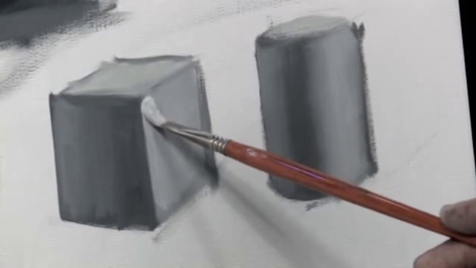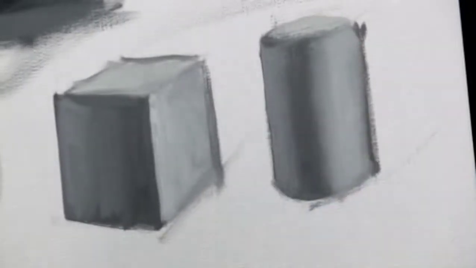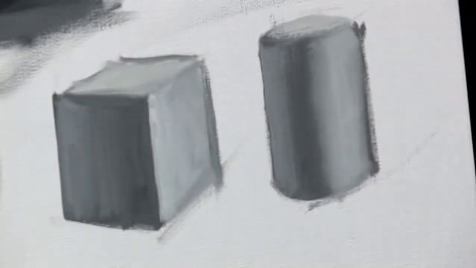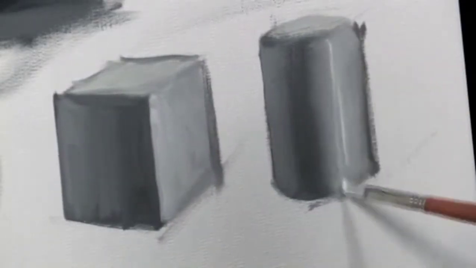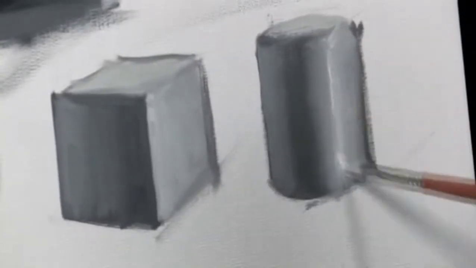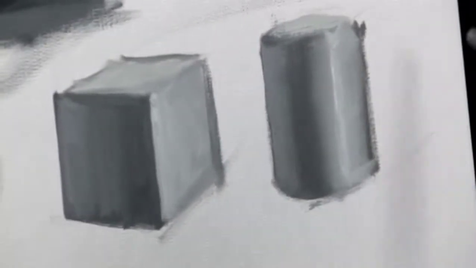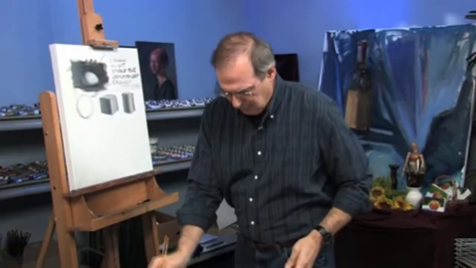Now we'll take some light to build the light, because we talked about highlights. So for a cube, the lightest light is on this corner. And then it blends back that way. So for the cylinder, we'll put the lightest light right here. The highlight will be right there. See? So those are the 5 planes of light on the basic shapes.